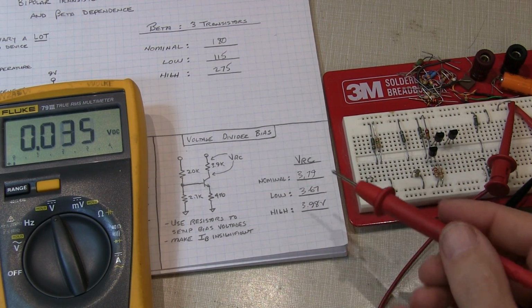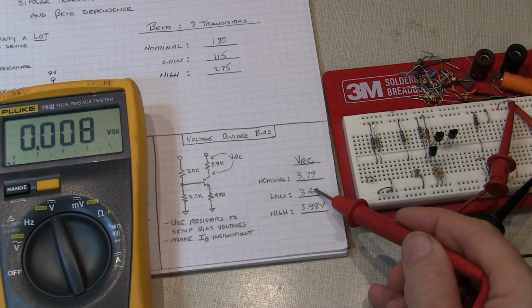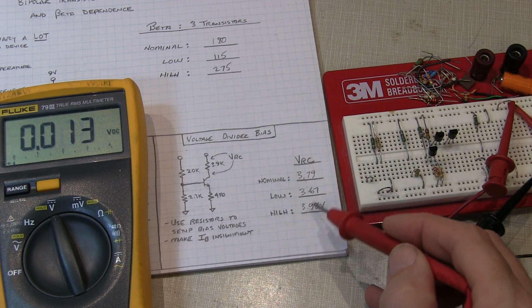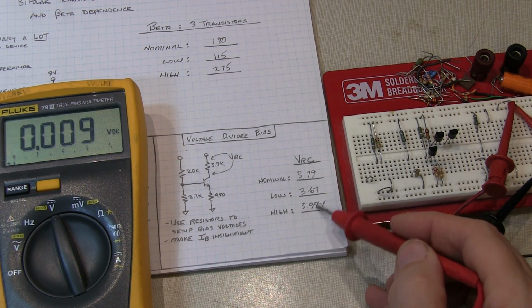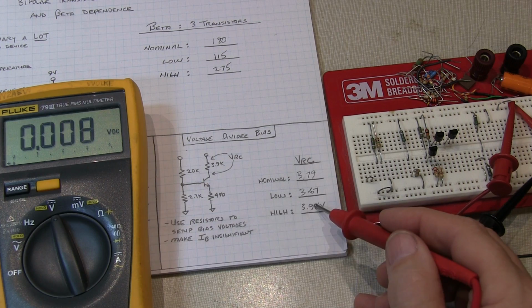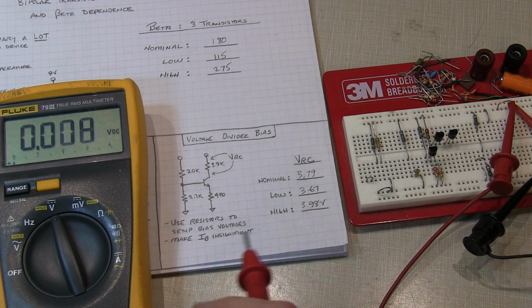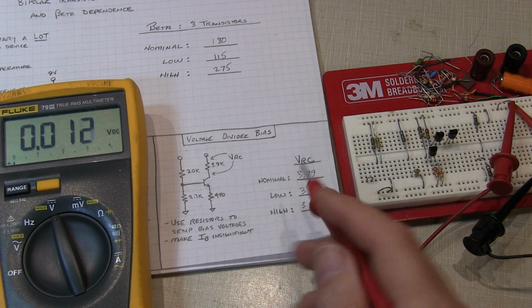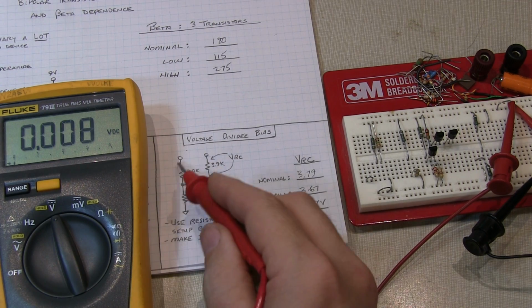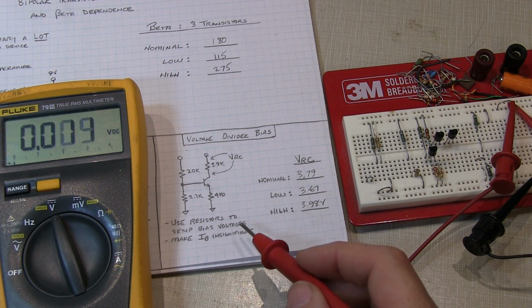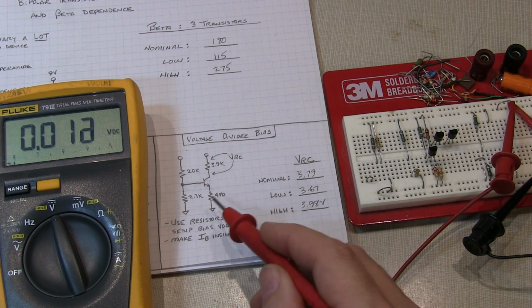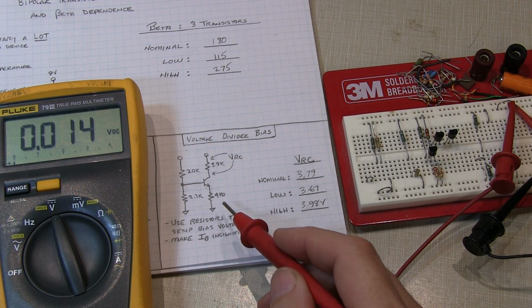So we can see with this bias arrangement that even between the min and max, the low and high beta values, we've got less than 400 millivolts of change, only about 300 millivolts of change in that bias point across all three of those. So quite clearly this bias arrangement is very immune to changes in current gain or beta.